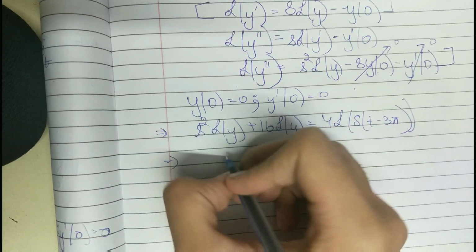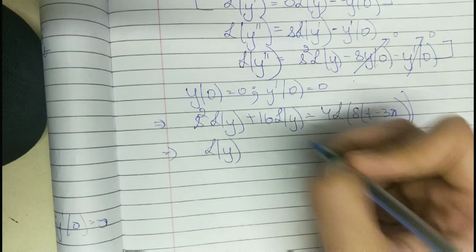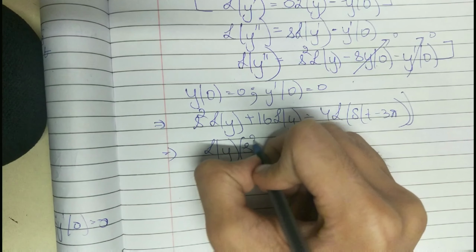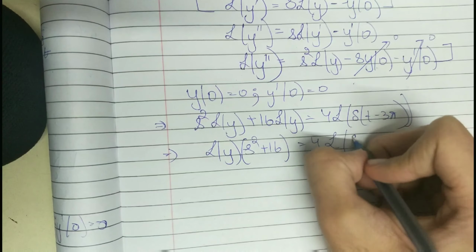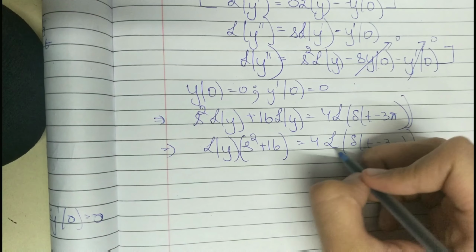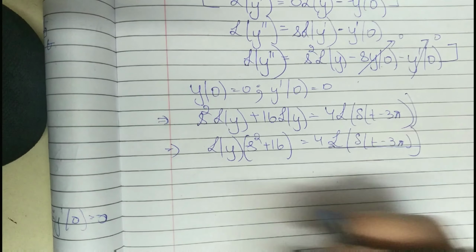And taking Laplacian of y common, I get (s square plus 16) times Laplacian of y is equal to 4 times Laplacian of direct delta t minus 3 pi. Right, now let's focus on this term, that is Laplacian of direct delta.